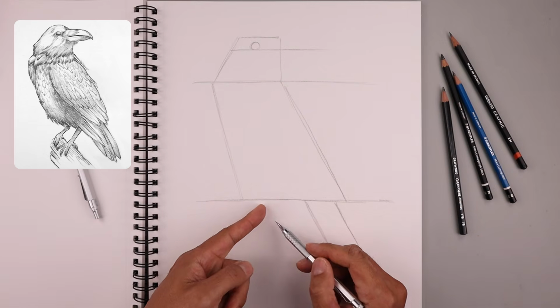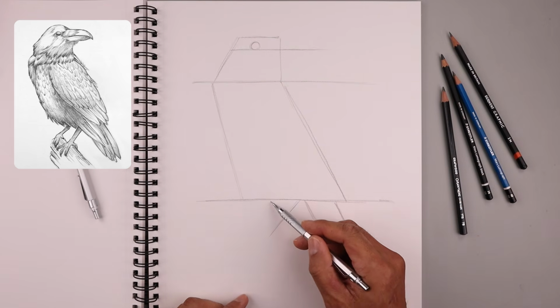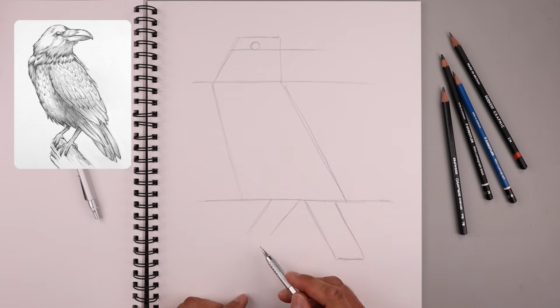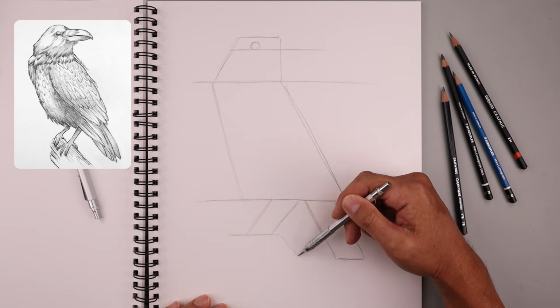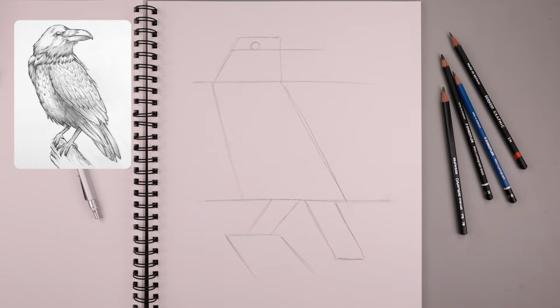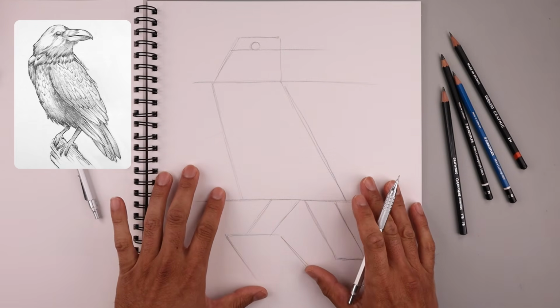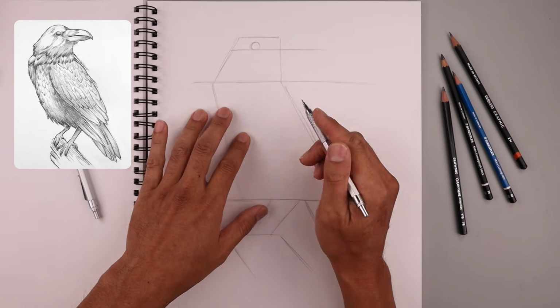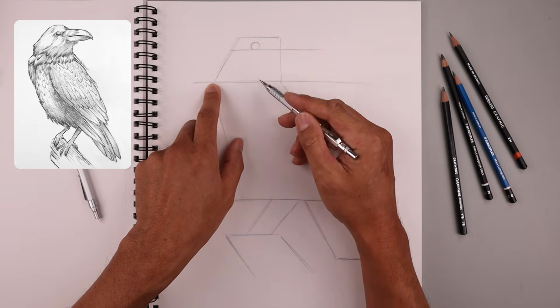In this area, we're going to angle the feet and the legs coming down and across towards the same height. Now I'm just going to have them standing on a piece of wood, so we're going to flatten that off and just pull this down towards the bottom. Now we just established the rough proportions of the raven, so we're going to go back and add a little bit more detail and shape, just working within that bounding area.